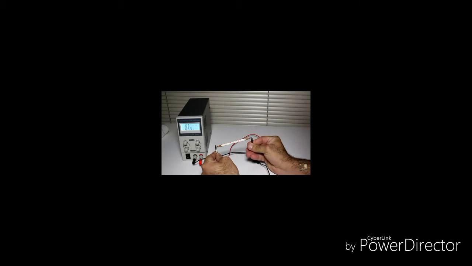I'm gonna run 10 amps through a regular pencil's graphite. That's not going to be a good idea. That's going to set the pencil on fire, I betcha. Wow, this is good. Oh my god! Whoa.